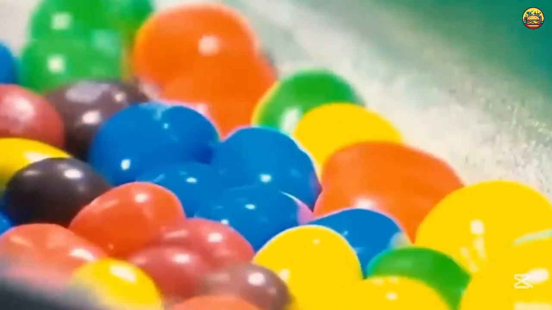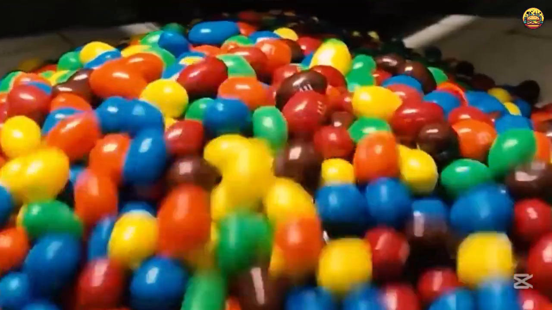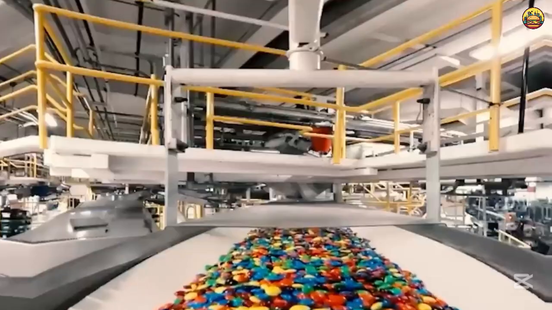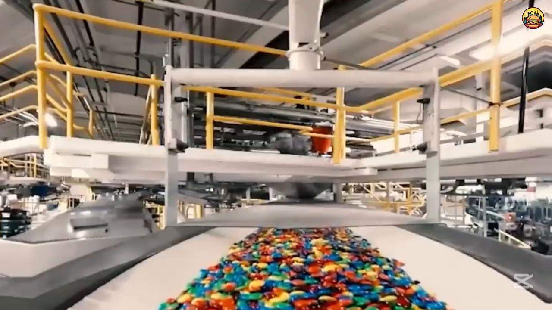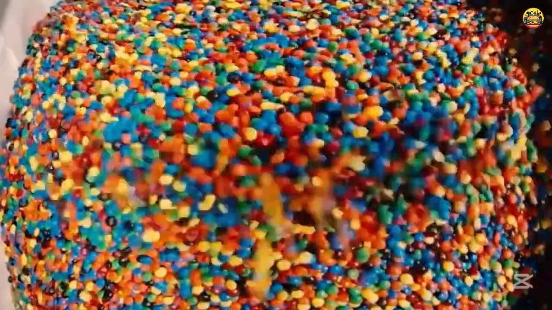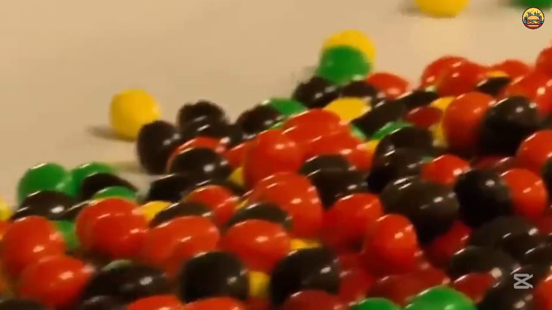M&M's candies are sorted by color. Candies of each shade are matched with others of the same hue to ensure even color combinations in the packaging. This meticulous process guarantees a uniform distribution of colors in every package. Before packaging, candies of different colors are mixed together through an automated process. Specialized machines ensure that the mixture is consistent, maintaining the set proportions.